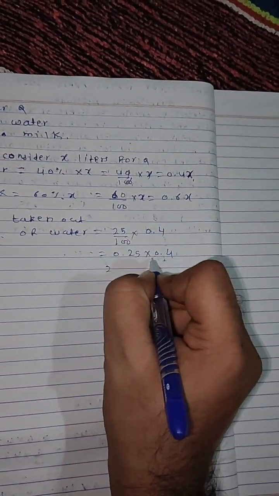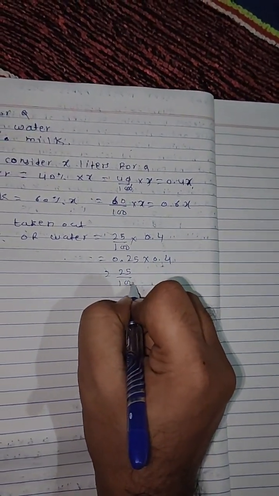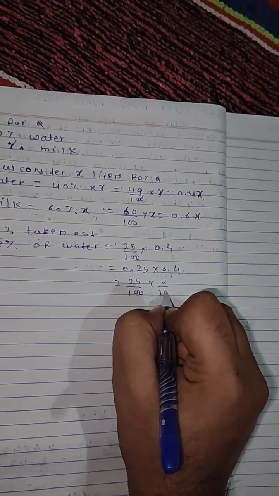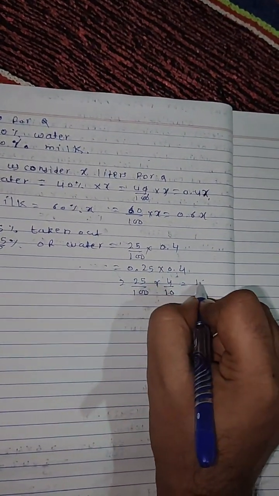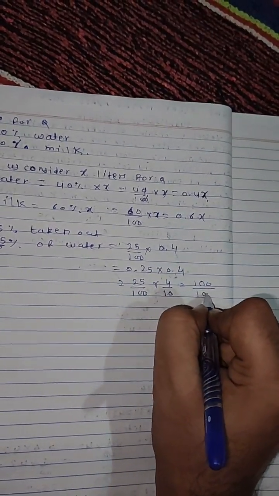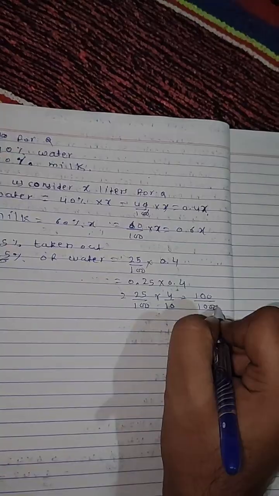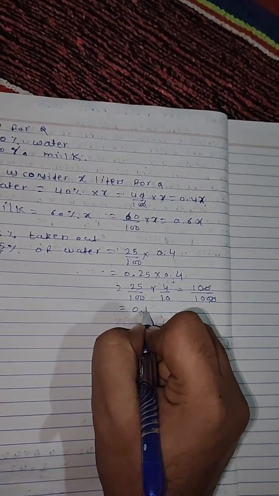For solving, I will write 0.25 as 25 by 100, and 0.4 as 4 by 10. So 25 into 4 is 100, and here 1000. So 100 by 1000, we cancel 2 zeros, so it is 0.1.